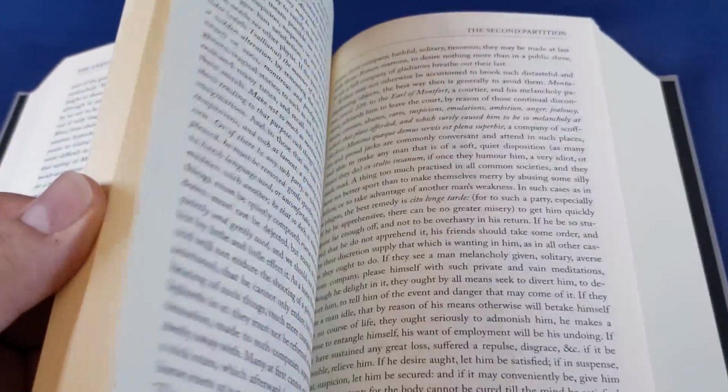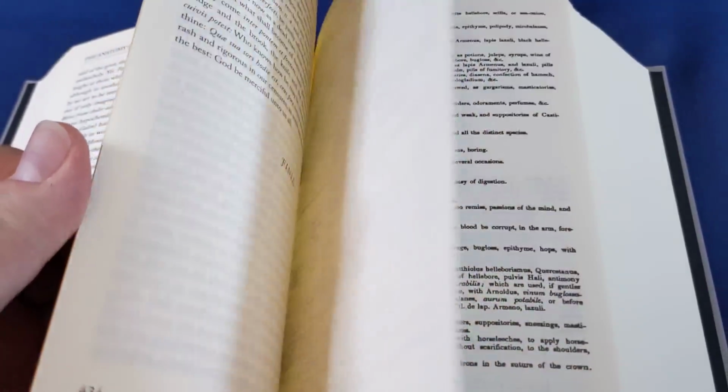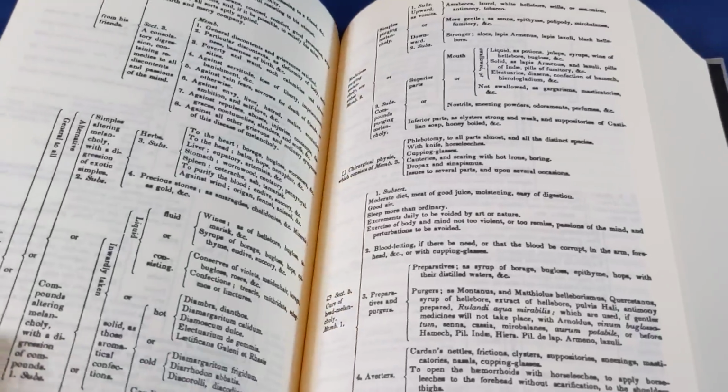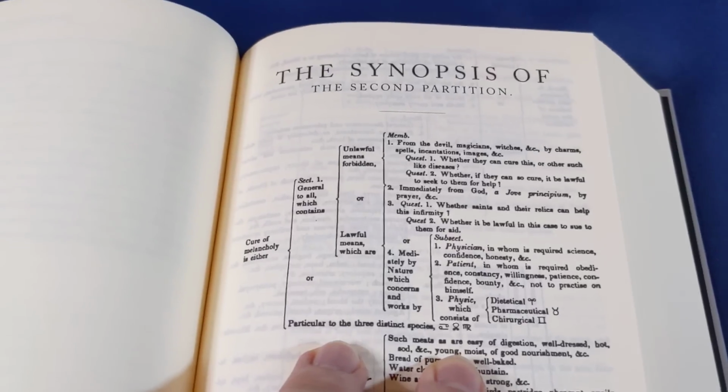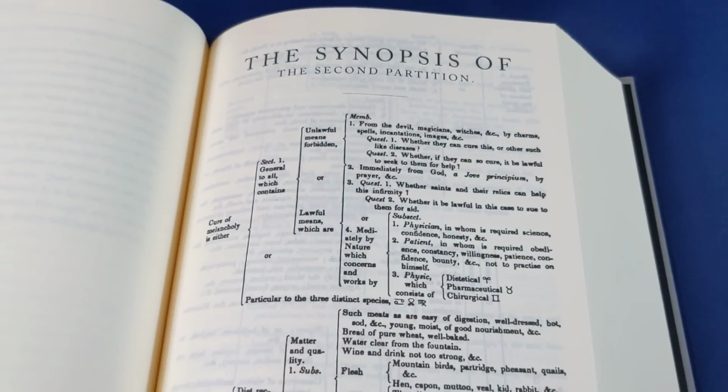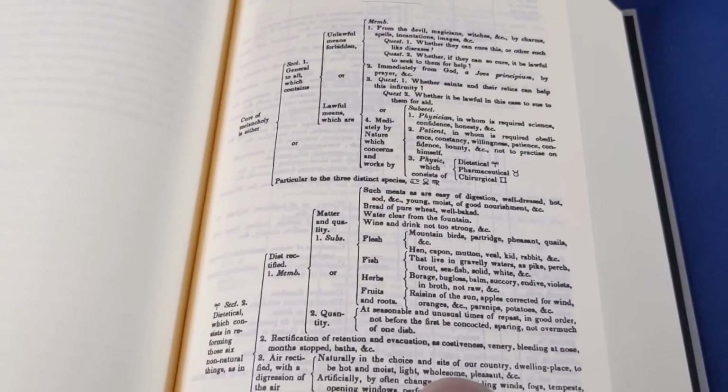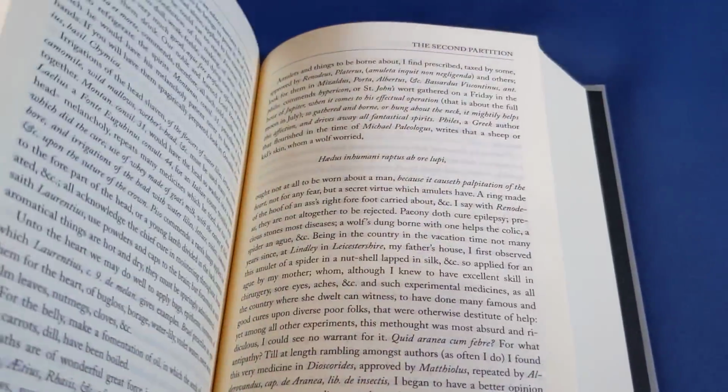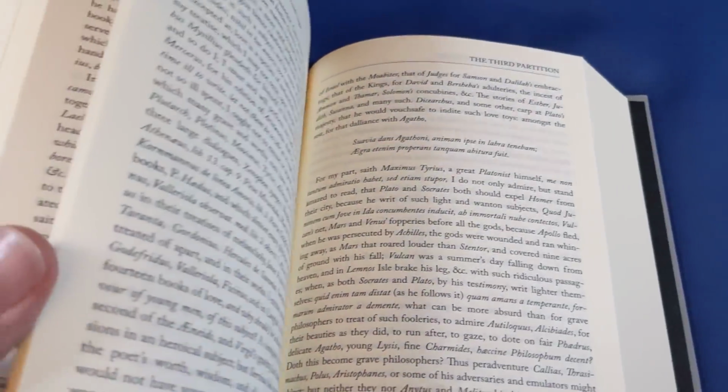However, some of the tables are, let me see if I can, oh yeah, here we go. Some of the tables here are in their original form, which is quite nice. They're the synopses of the various parts. There's a synopsis for the first partition and for the third partition as well. Let me see if I'm going to find it. Maybe it doesn't matter too much. You can take my word for it.